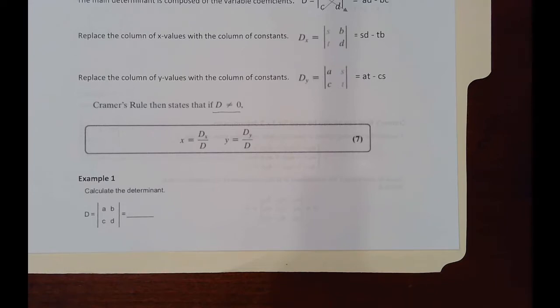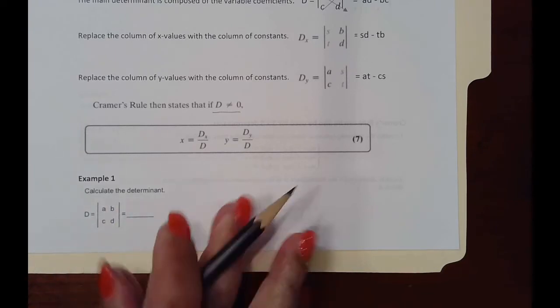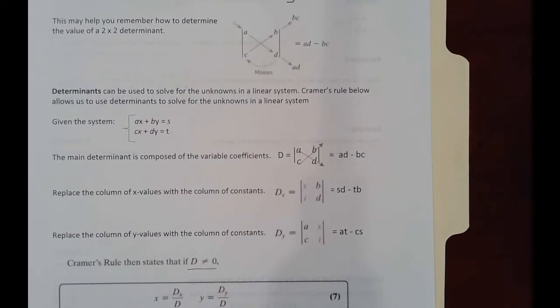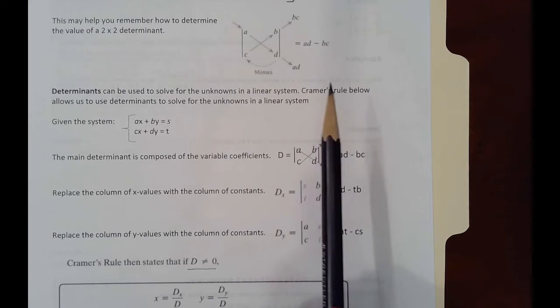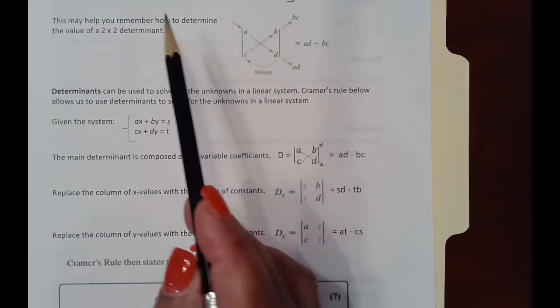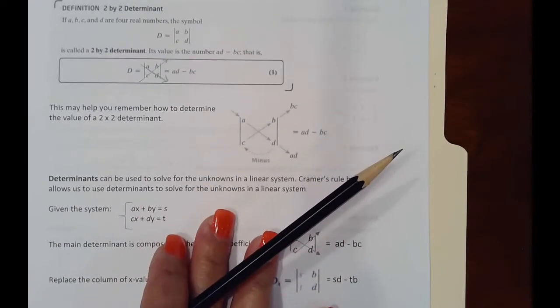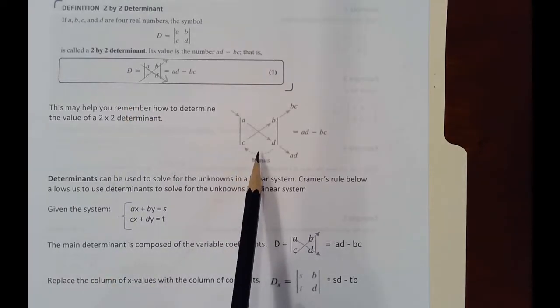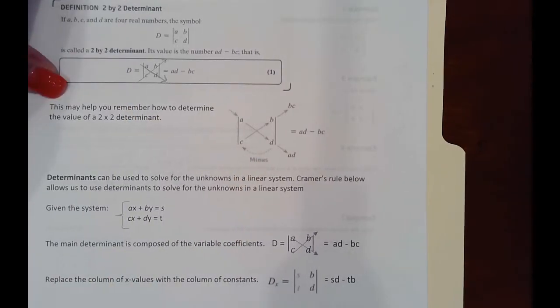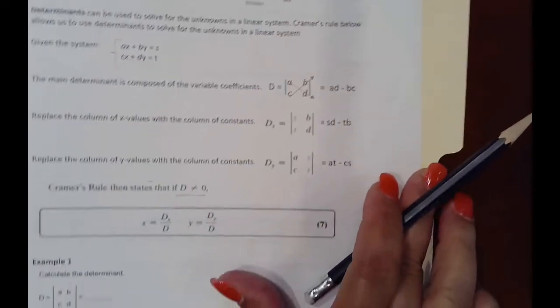So in this particular problem, you actually have the answer right up here, because I gave you this same system as a way to define it. Right up here, and then you can see it again right here. So you actually already have the answer to example 1.